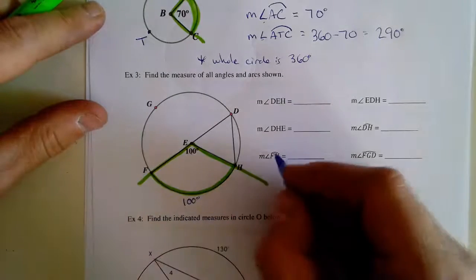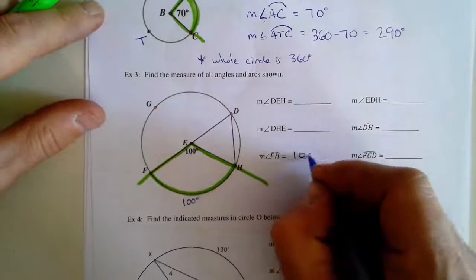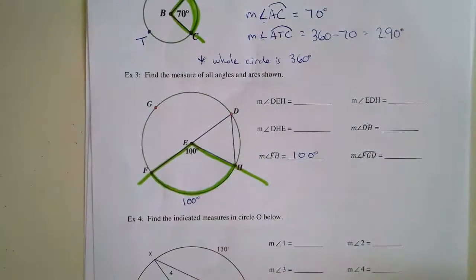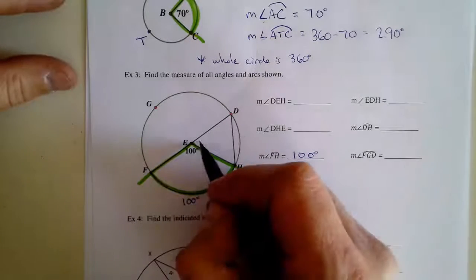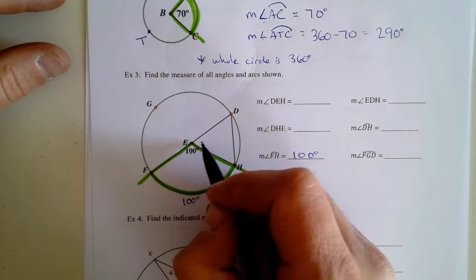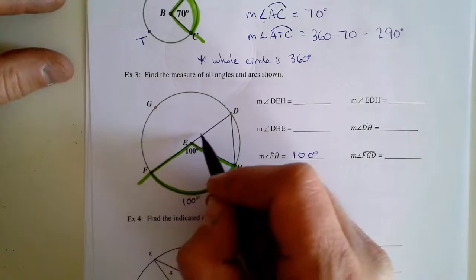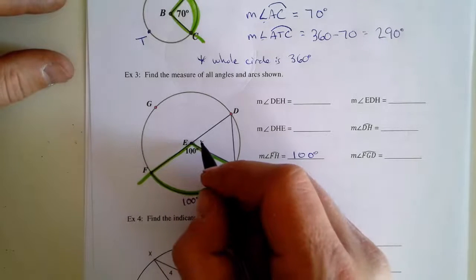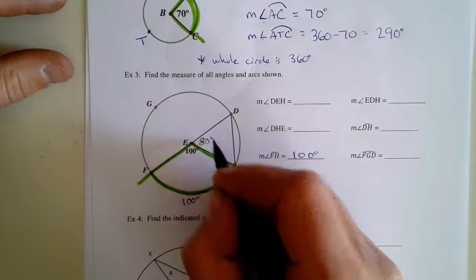Okay, let's see what else we can do. Well, I can figure out this angle. I can see that this 100 plus this angle form 180. They form a straight line, so they add up to 180. That means this must be 80 degrees, going back to our angles from Unit 3 first semester. That's 80.